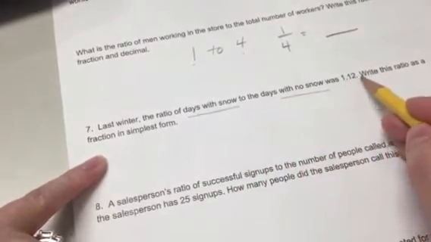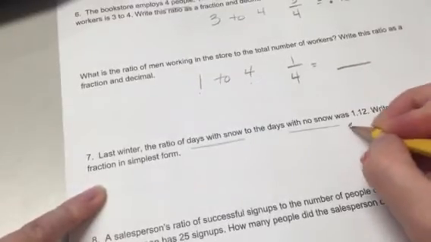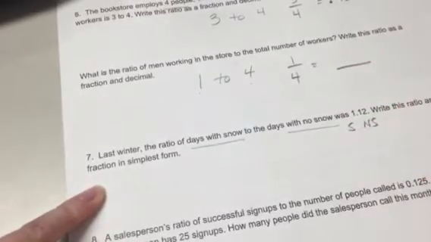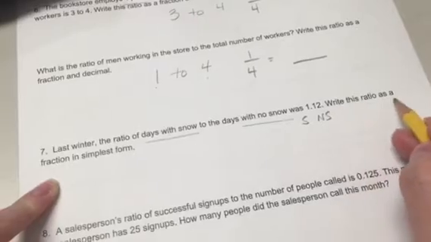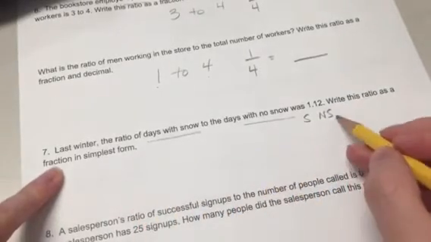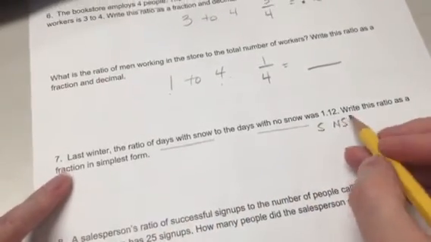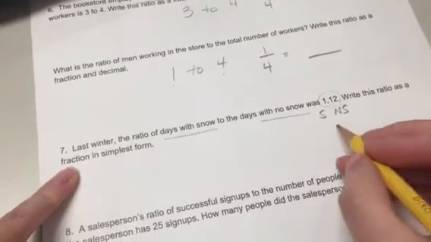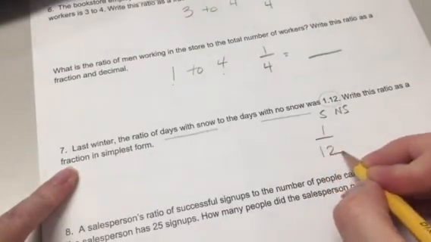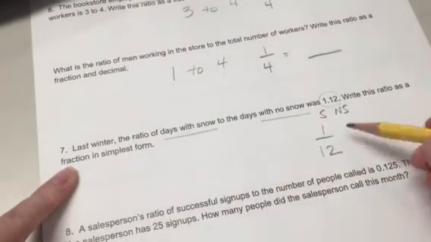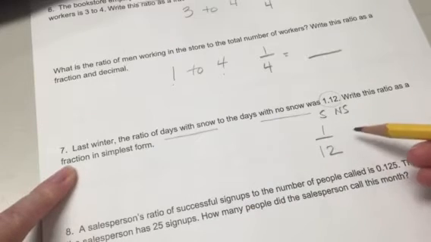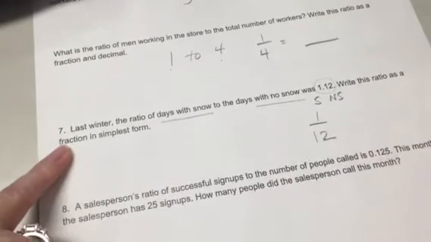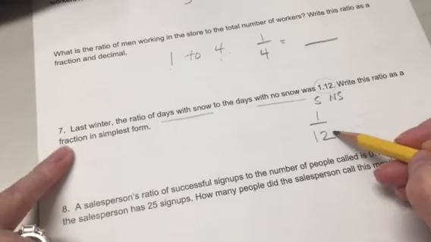All right, number 7 says, last winter, the ratio of days with snow to the days with no snow was 1 to 12. So this would be snow, this would be no snow. Write this ratio as a fraction in simplest terms. Well, I'm just going to take that ratio of 1/12, and that's turning it into a fraction. Now, there's nothing that I can reduce, so we stop right there.